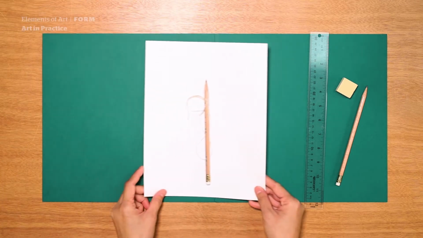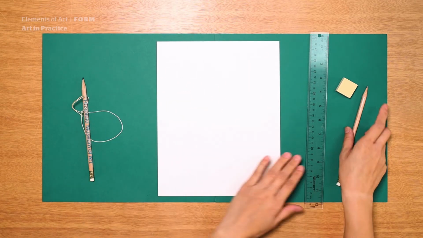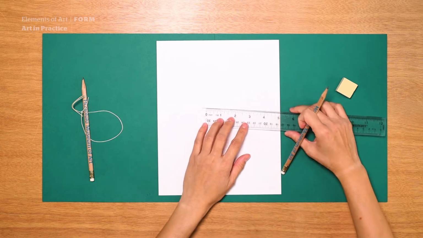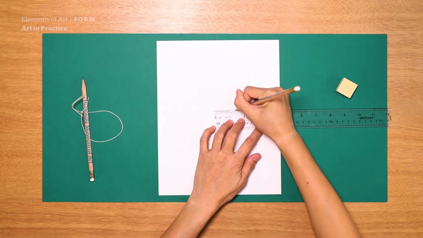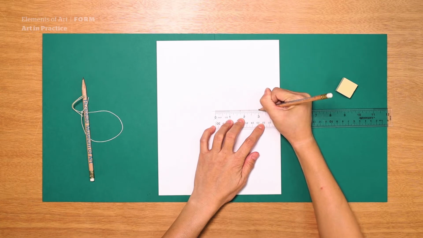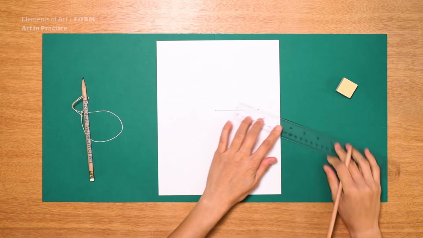For a circle. With a ruler and pencil, draw a line in the center of your paper that's the radius of your circle. I'll make a 3-inch radius so that my circle is 6 inches across.